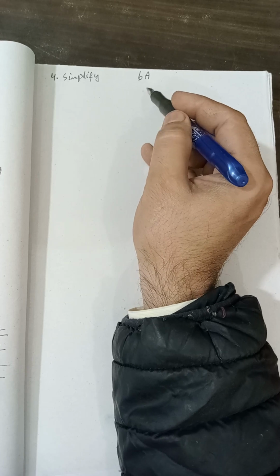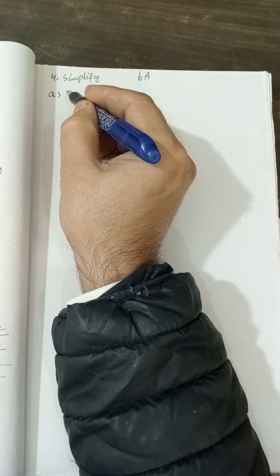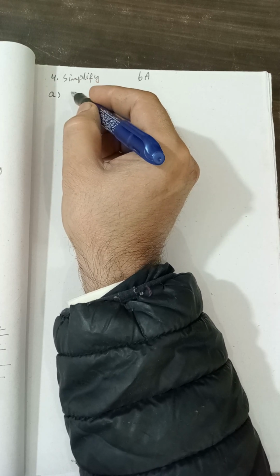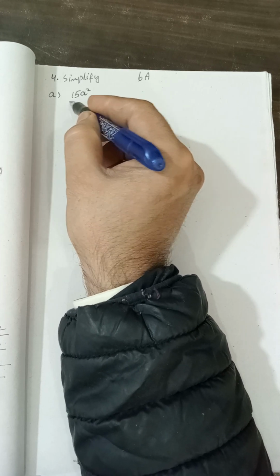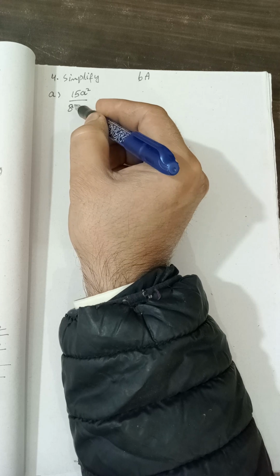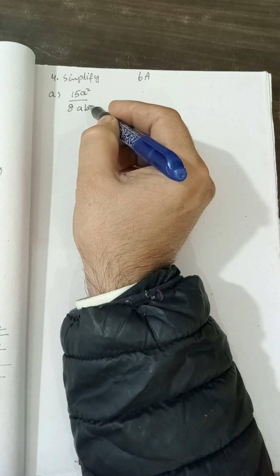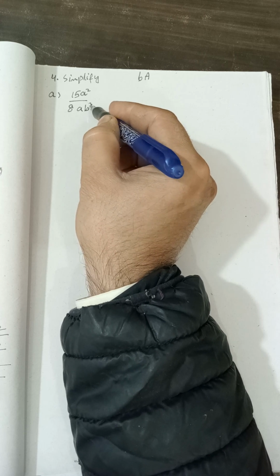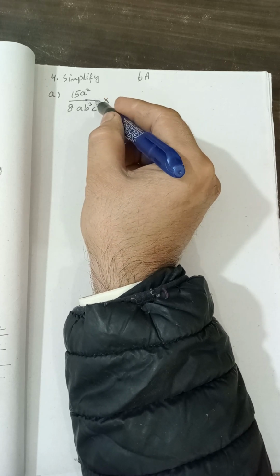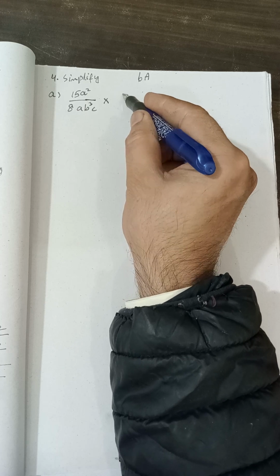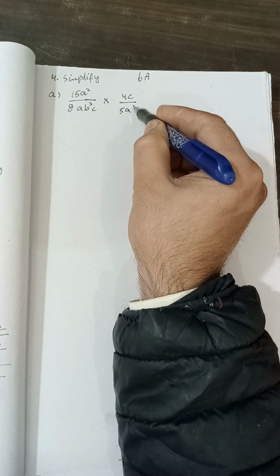Question number 4 of exercise 6. Its part A is 15a squared over 8ab cubed c, then multiply by another term, that is 4c over 5ab.